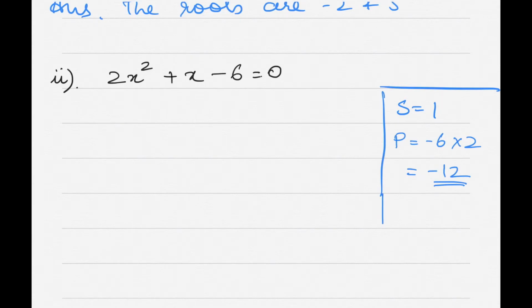I have to think about the signs now. So plus 4 and -3, right? Because sum is 1. So this product will give me -12 and sum will give me 1. Okay, so now I'll split this middle term. The process we are using is splitting the middle term. So 2x square plus 4x minus 3x minus 6 is equal to 0.